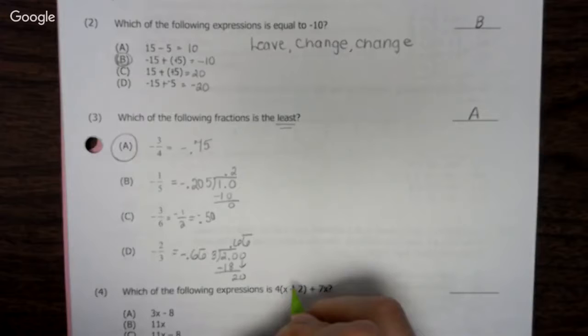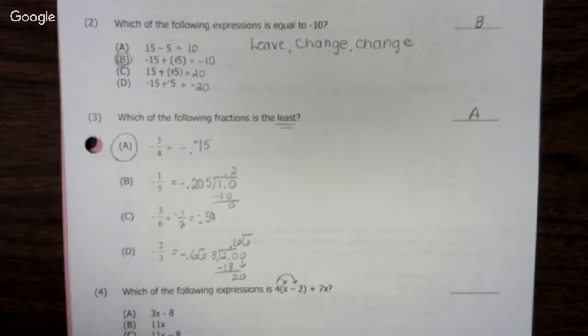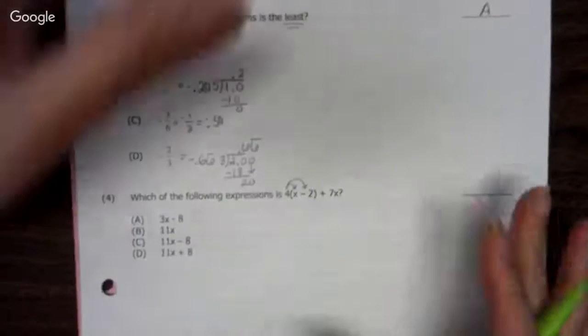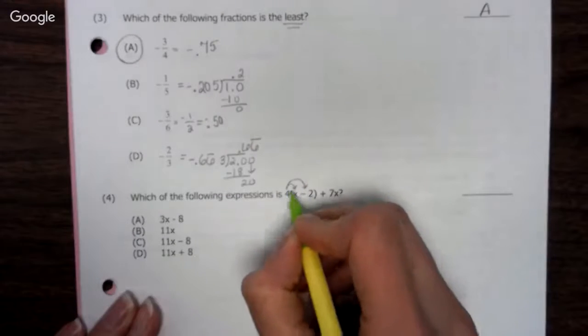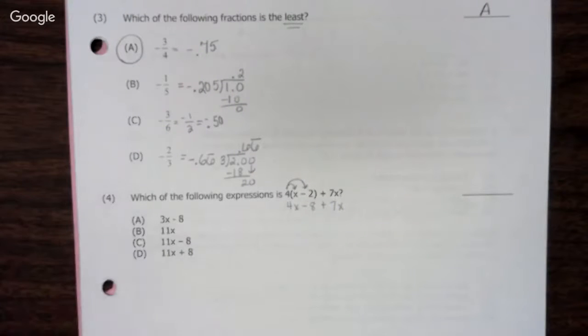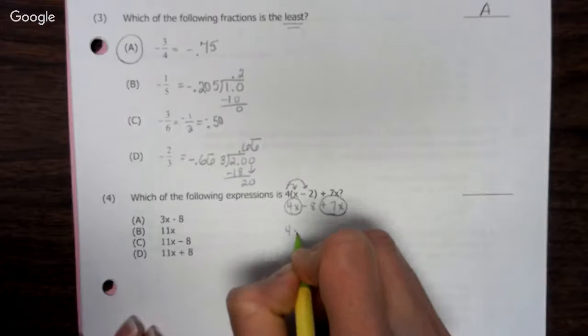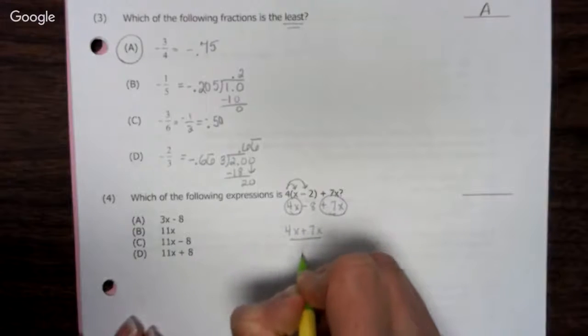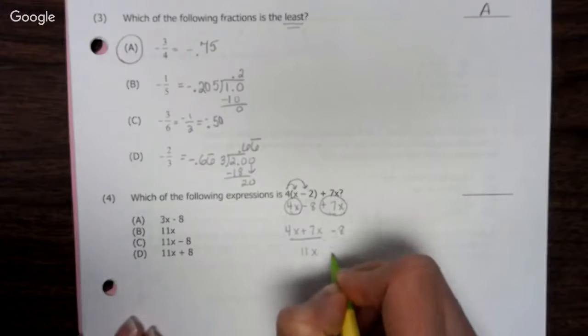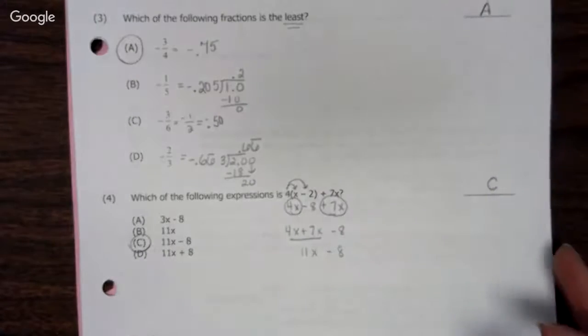All right, number 4, simplify the following expressions. I have a number outside of a parentheses, which means I'm going to distribute. So 4 times x gives us 4x. 4 times negative 2 is negative 8. Now I'm going to combine my like terms. So 4x plus 7x gives you 11x. And then we have minus 8, which is choice C. All right, number 5 on the next page.